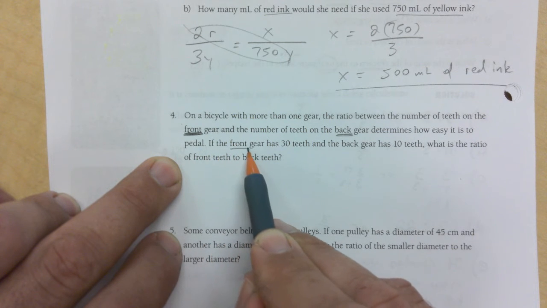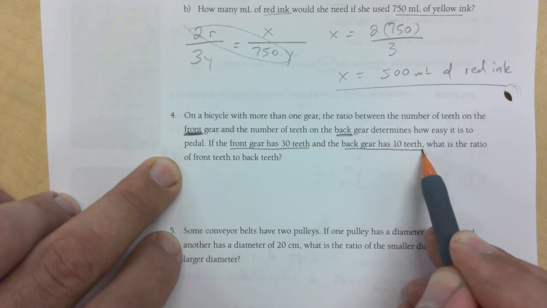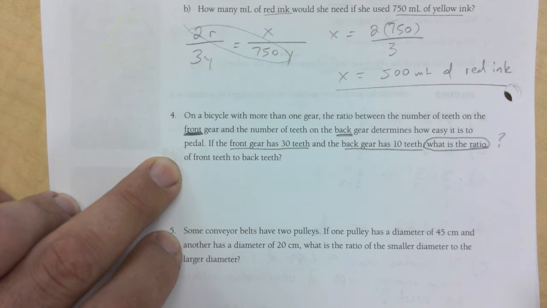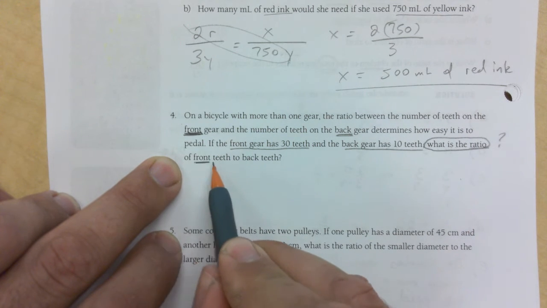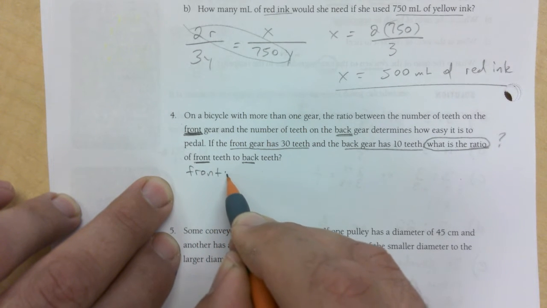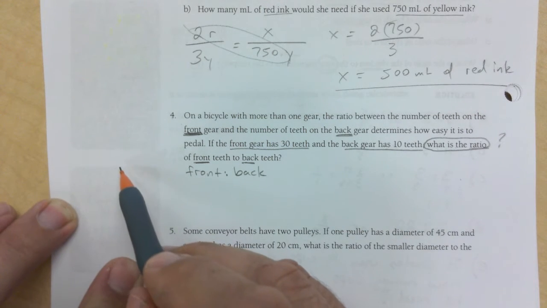If the front gear has 30 teeth and the back gear has 10 teeth, watch what they're asking here. What is the ratio, right? They're not asking you, if it has this many teeth in the front, how many should it have in the back? And the ratio is front to back, so it has to be stated in that order, front and back, like that, right?